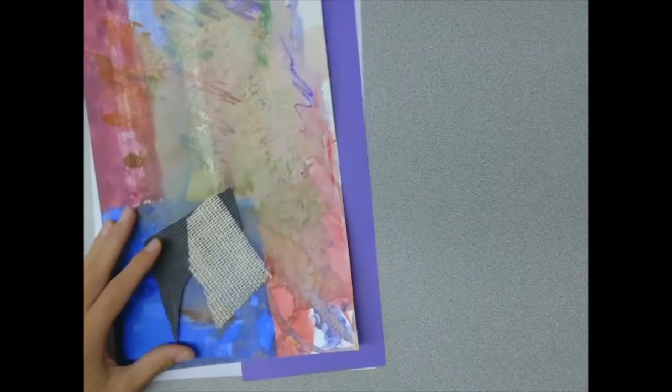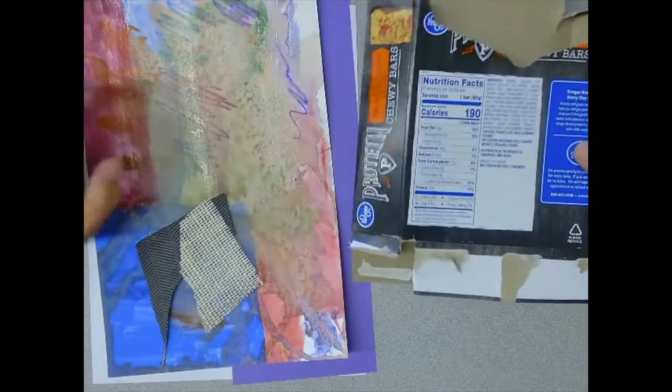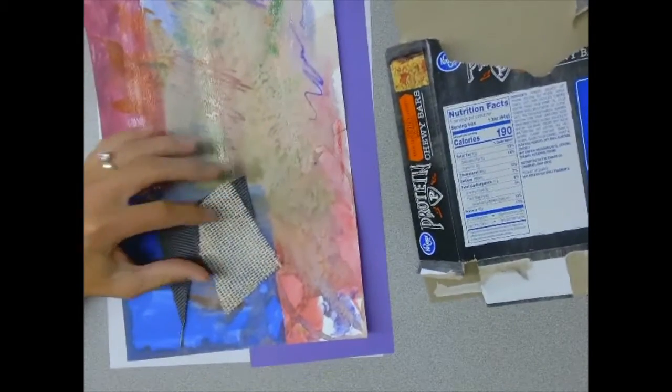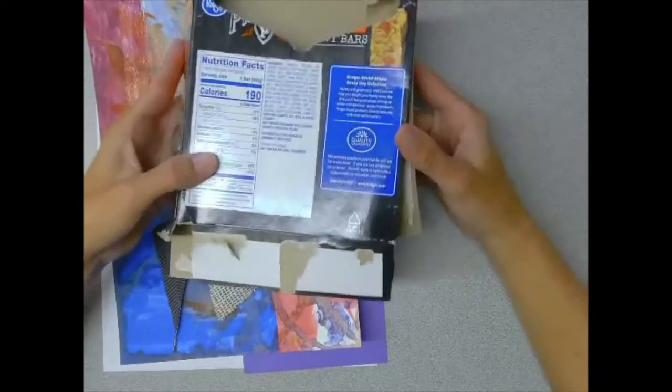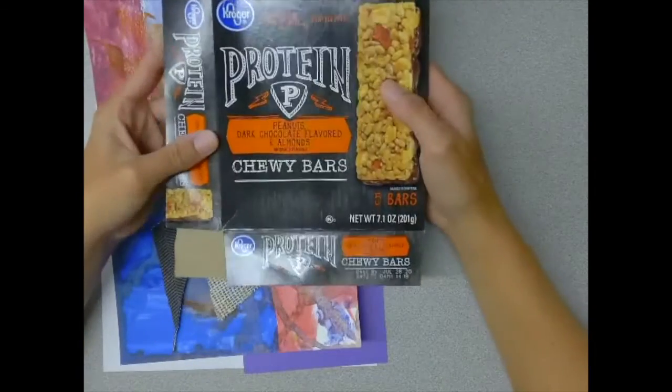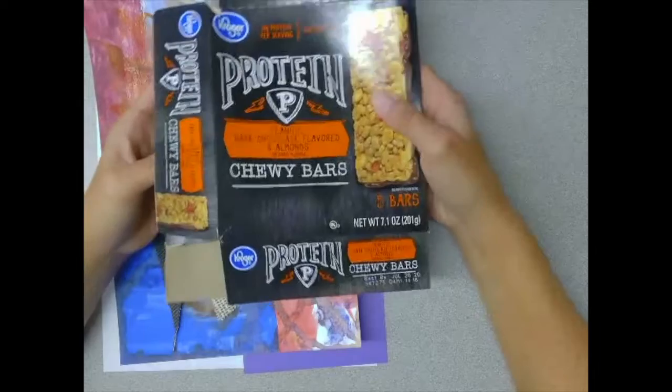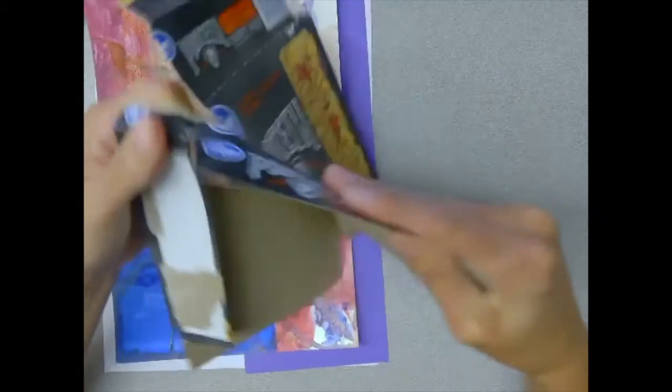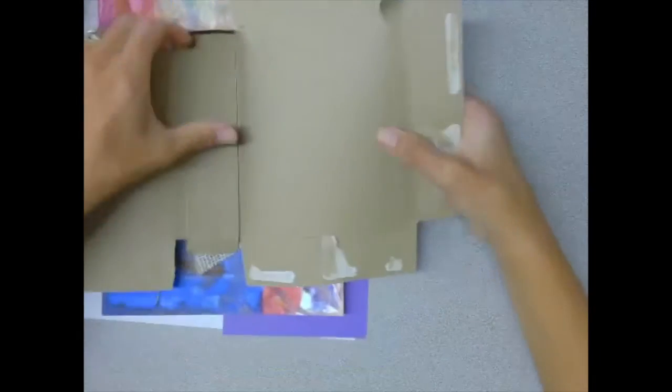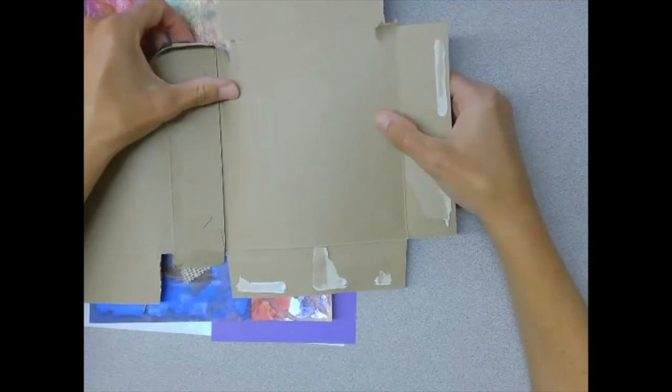You'll also need to find some sort of sturdy background that we can glue this paper and fabric and stuff to. So I'm using an old box from some protein bars, and you can just take it apart because this is really nice and sturdy material.